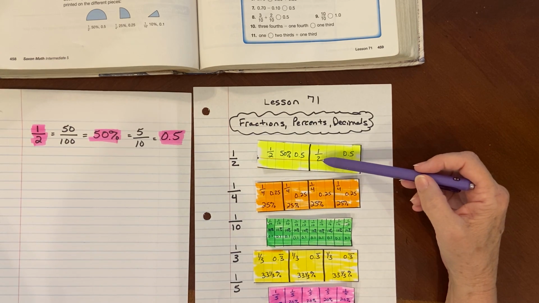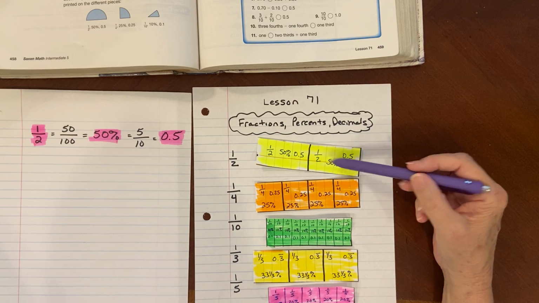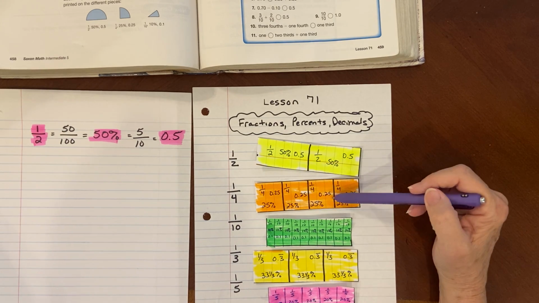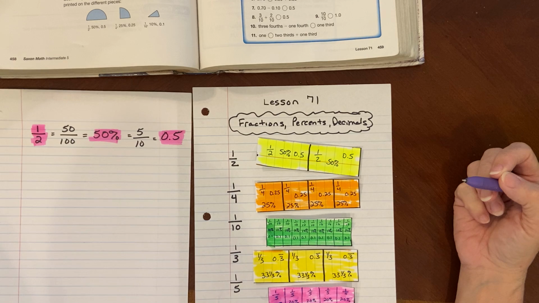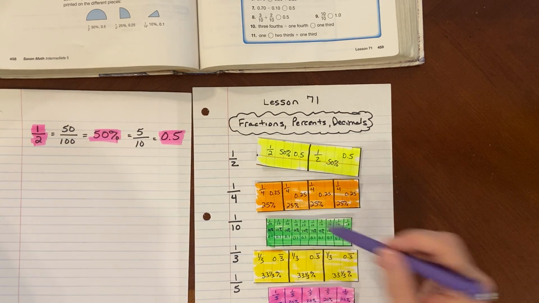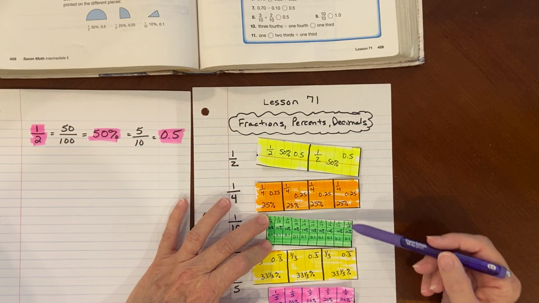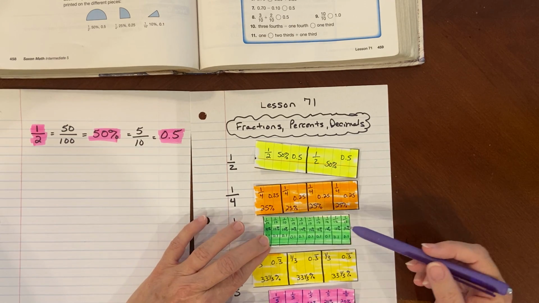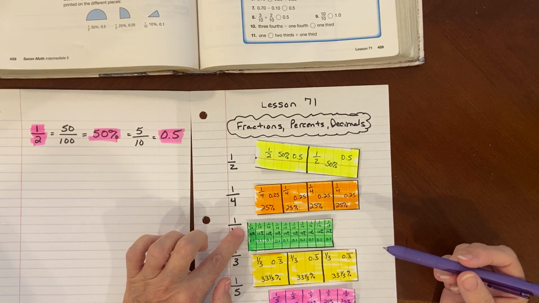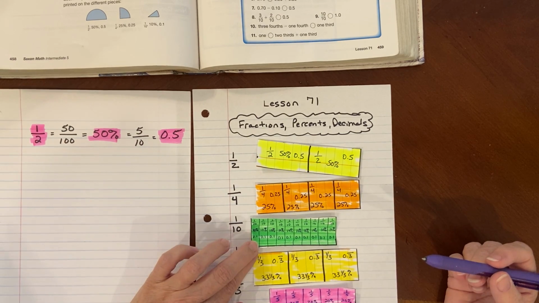What do you notice? So I have my 1/2. How many pieces do I have? 2. I have my 1/4. How many pieces do I have? 4. So whatever my denominator is, I'm going to break that into that many pieces. So here, you probably can't see it, but I have 1/10. So I broke it into 10 little pieces. Each piece is 1/10 or 10% or 0.1, which is also 1/10.